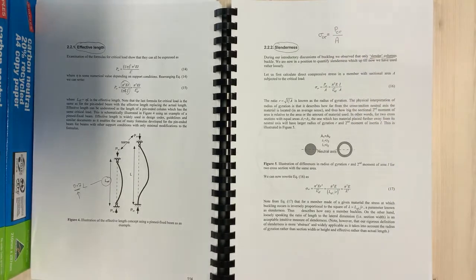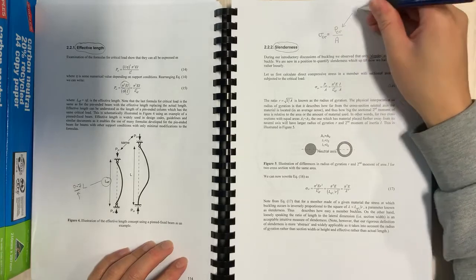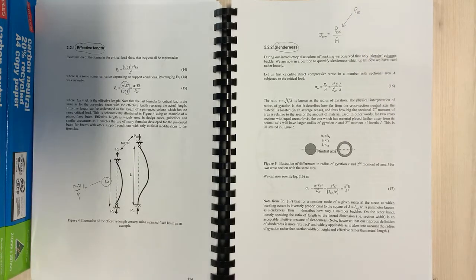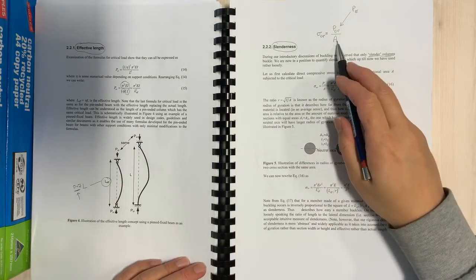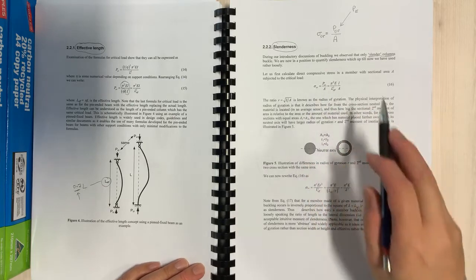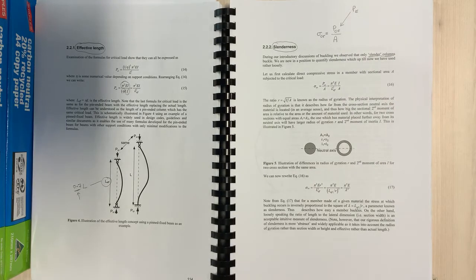We then have a sigma CR equal to the elastic critical buckling load. Just remember that's P Euler, pi squared EI over L squared, divided by A, and then we get a stress. So we've converted our load in kilonewtons at which it buckles into a stress.